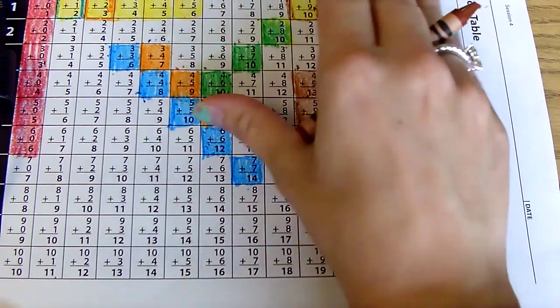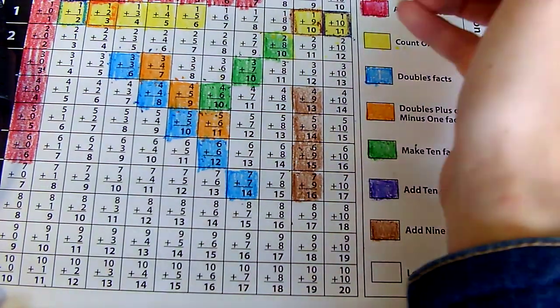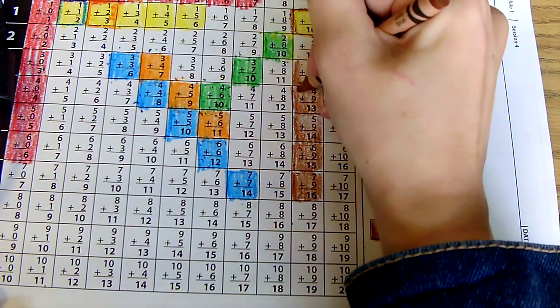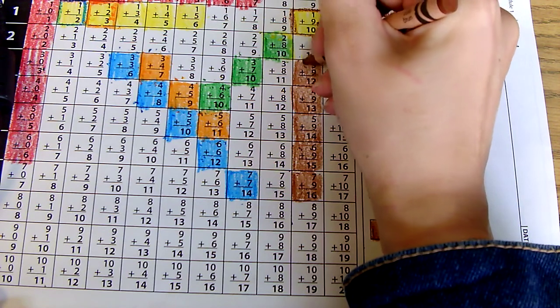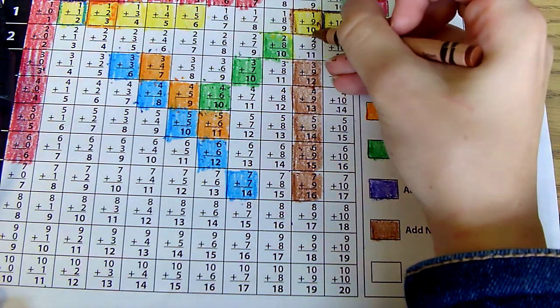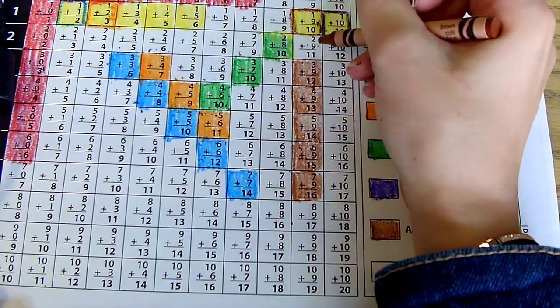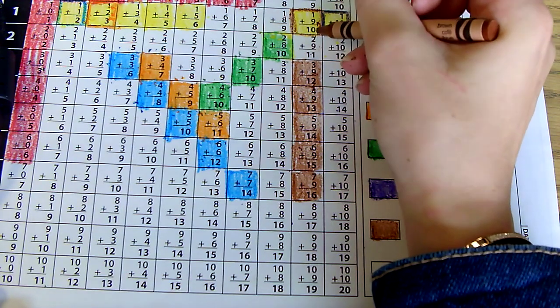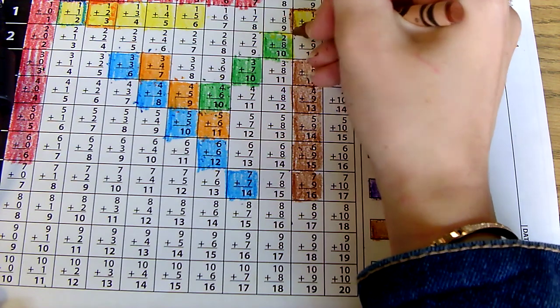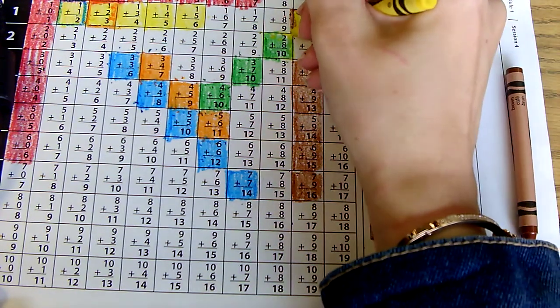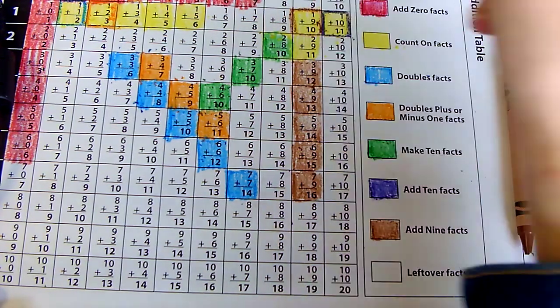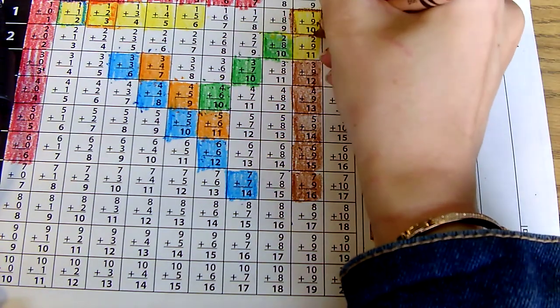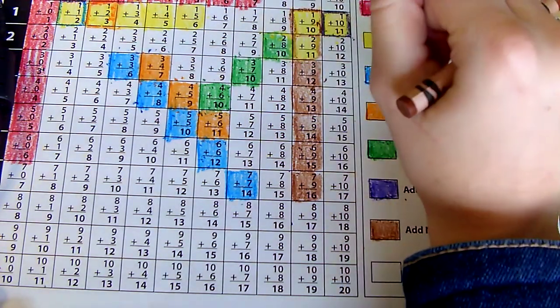Okay, anywhere that you see that they are adding 9, okay, this one right here would be an add on 2, so it's adding 9 and we're adding on, so 9, 10, 11. So I'm going to color this one yellow for count on fact, and then I'm going to underline it. Okay?